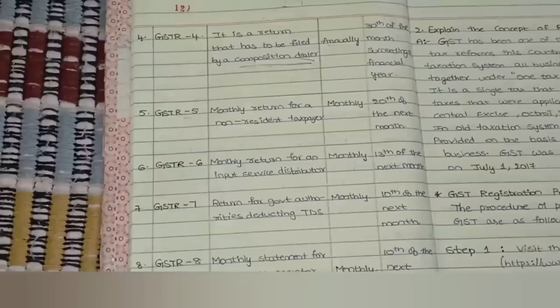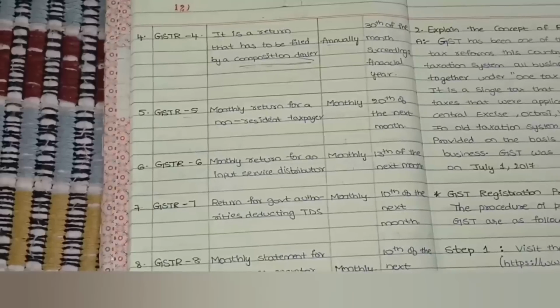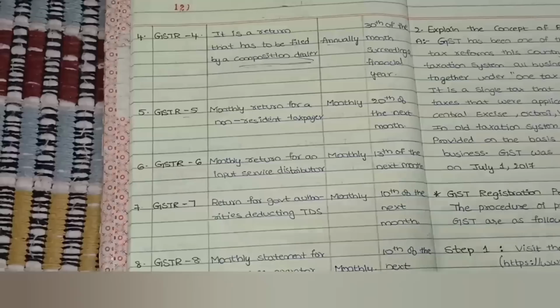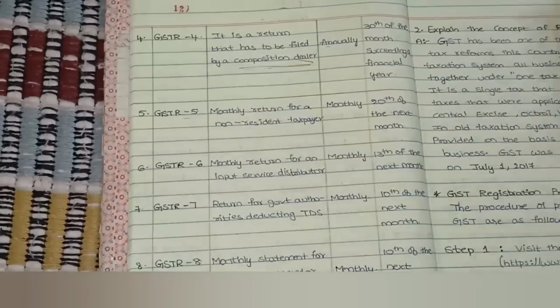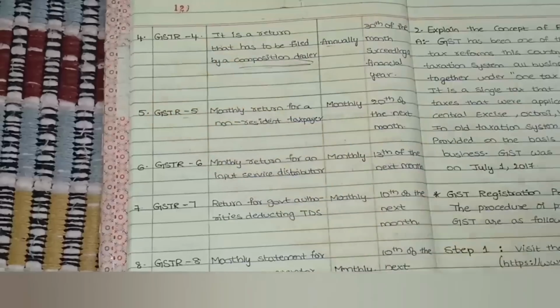Okay, the fourth one you have is GSTR4. This GSTR4 is only for the composite dealer. Composite dealers should register their GST under GSTR4. Who is a composite dealer? One whose income is less than 1.5 crores annually.